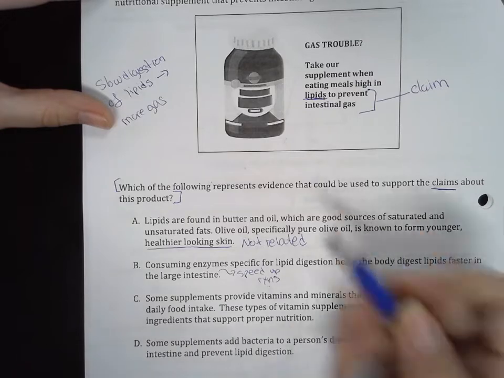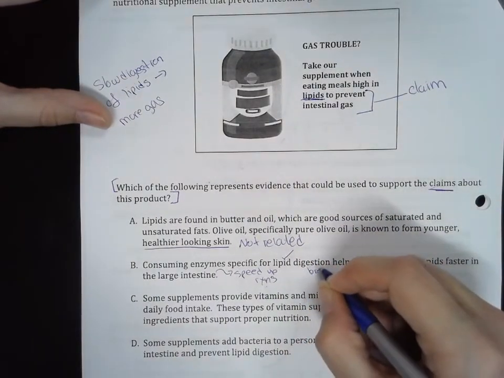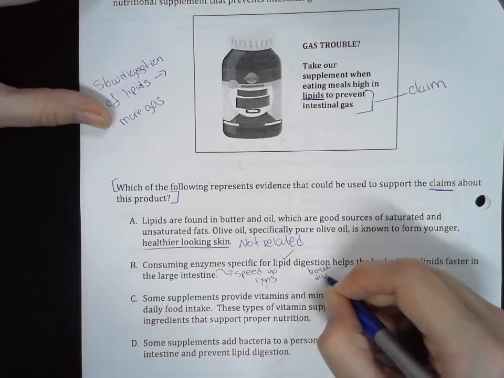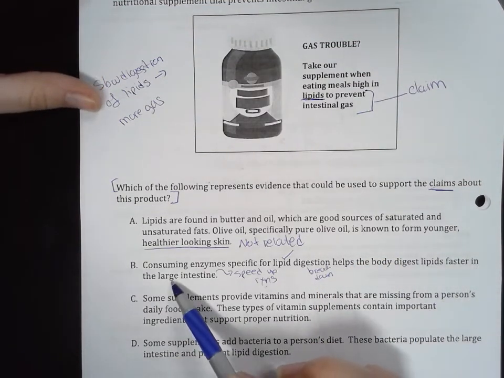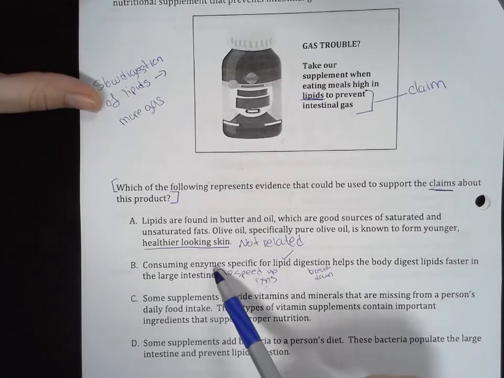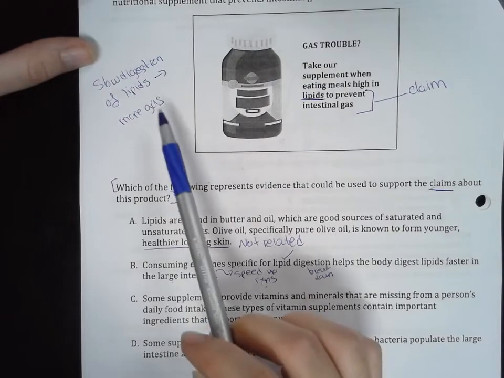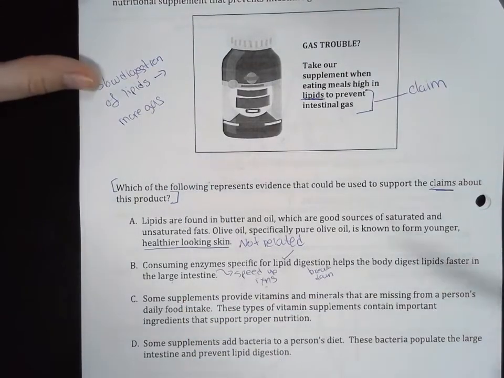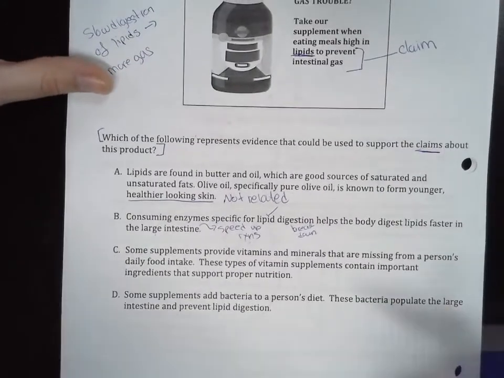Specific for lipid. Okay, good. It's specific for lipid. Digestion, breakdown. Helps the body digest lipids faster in the large intestine. So my enzymes are speeding up digestion. I know that if I speed up digestion, I have less gas. So this is looking like my answer choice. Let's go through C and D to make sure.